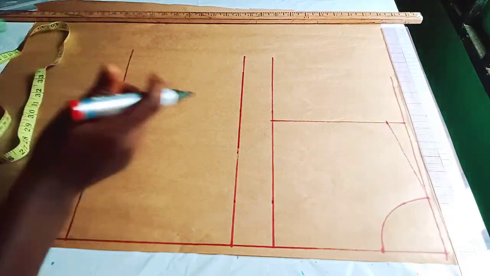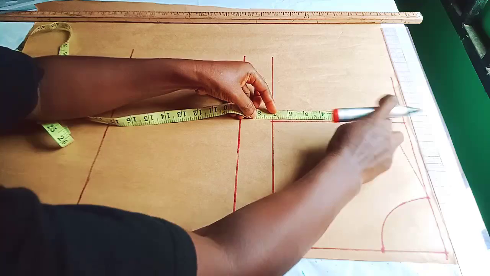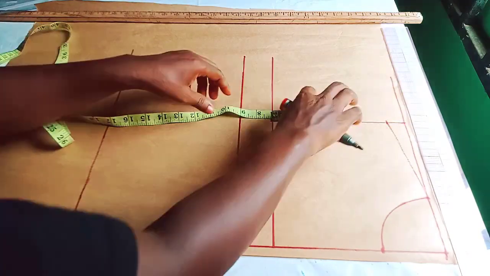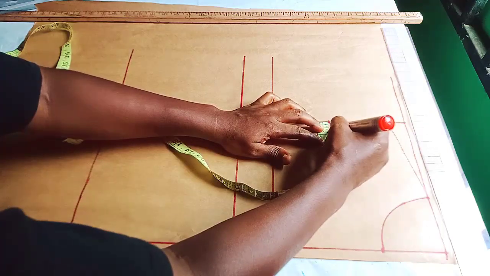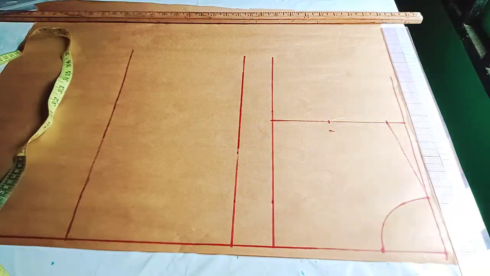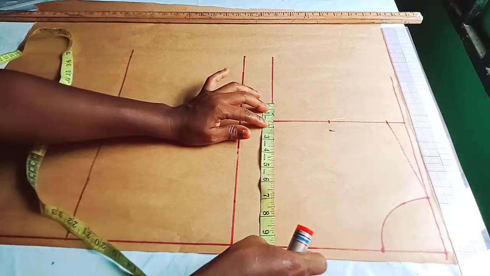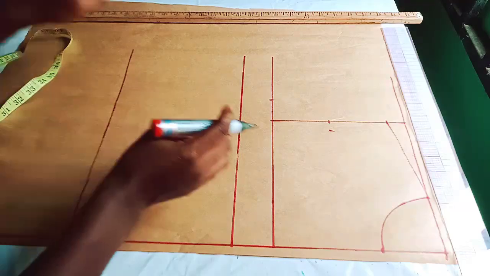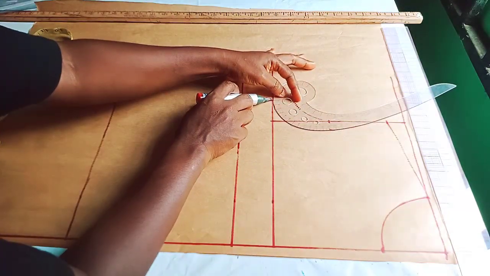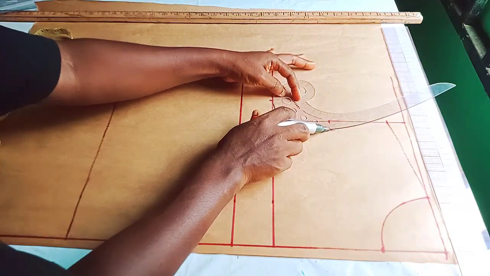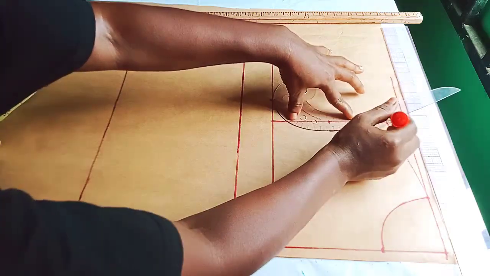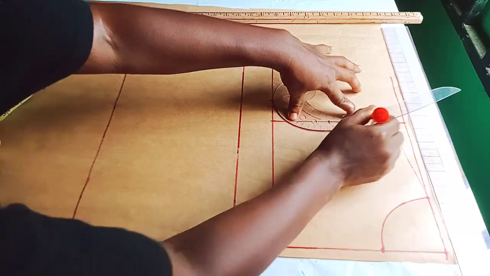I'll take the midpoint of the arm. 7 divided by 2 will give us 3.5 inches. I'll take in by 3/4. I'll take the bust measurement. The bust measurement is 39 inches divided by 4 will give us 9.75. Then I'll connect the mid armhole and the shoulder line. I'll use a curve ruler to connect them.